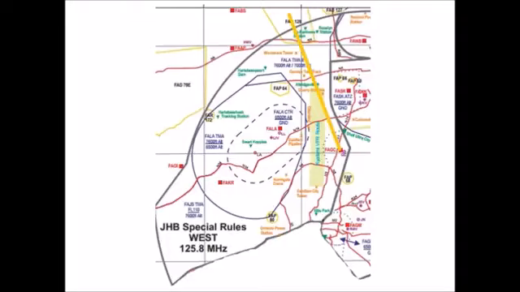So you might want to change your broadcast to say traffic in the Johannesburg Special Rules West, flying in the Sandton area. I know some of the instructors don't like you using the word operating. So all of a sudden your broadcast highlights just traffic in this area on the 125.8.